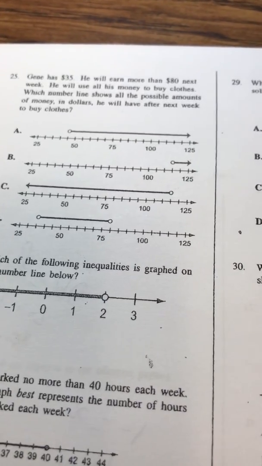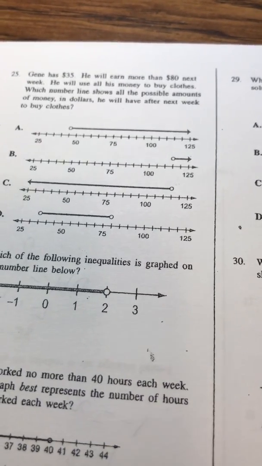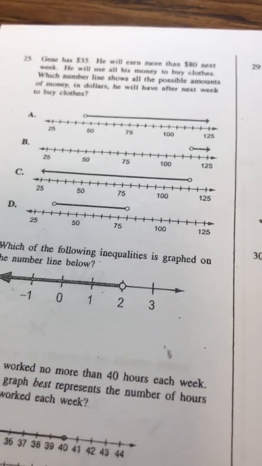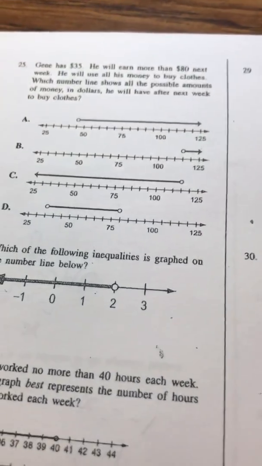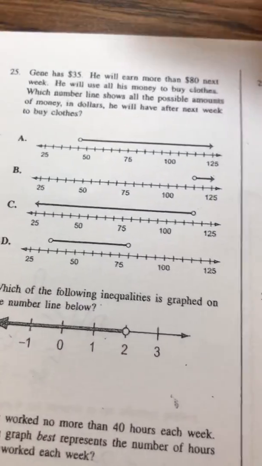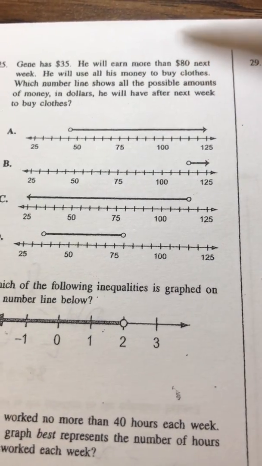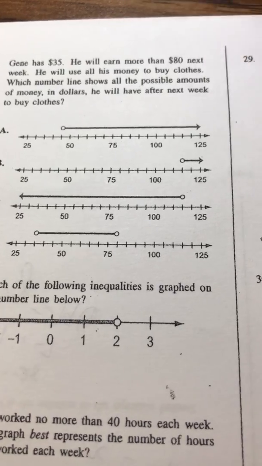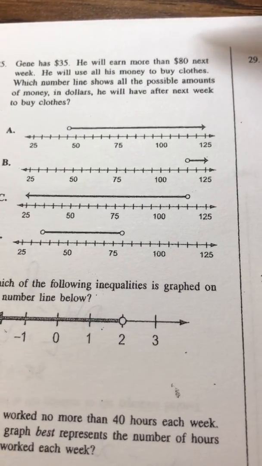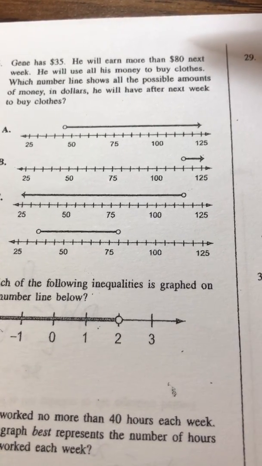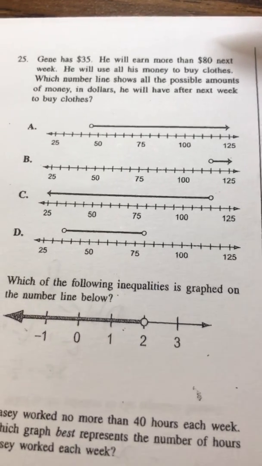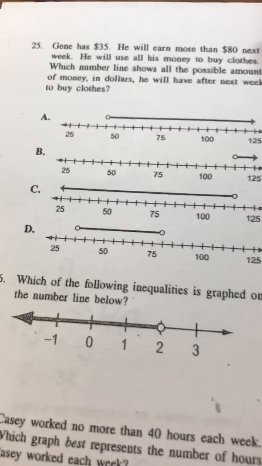This is the final exam practice exam, page 2, beginning with number 25 and going to number 35. In 25, Gene has $35. He will earn more than $80 next week. He will use all his money to buy clothes. Which number line shows all the possible amounts of money in dollars he will have after next week to buy clothes?